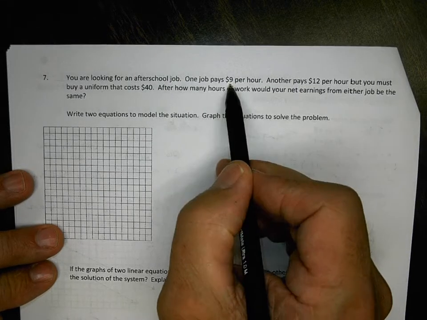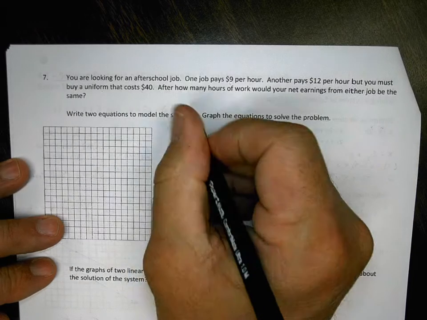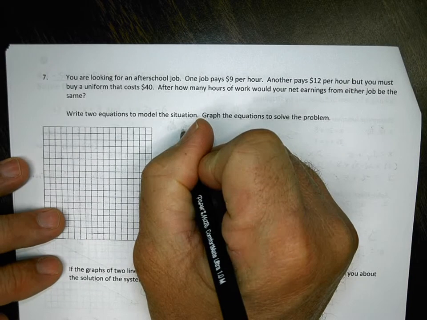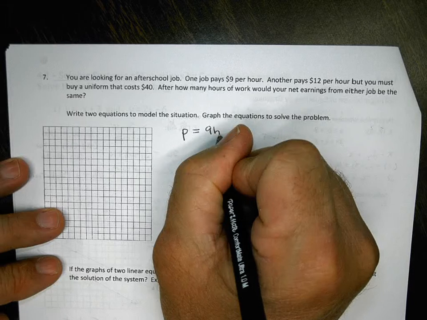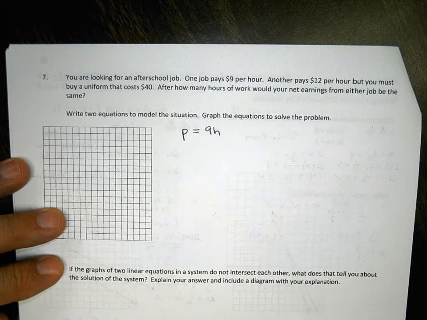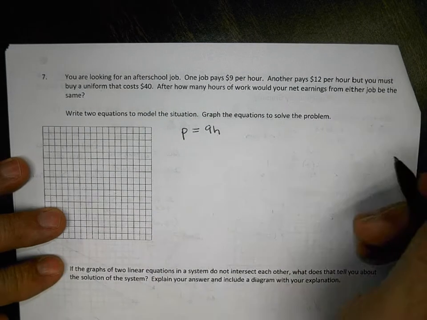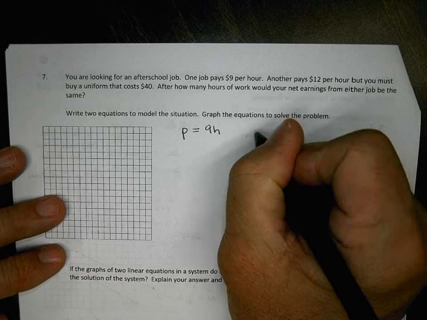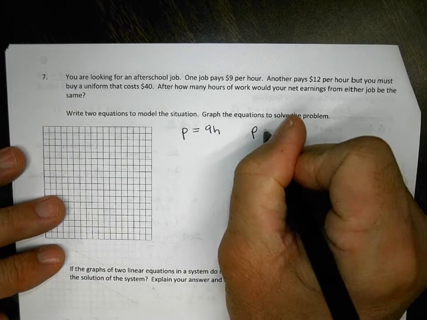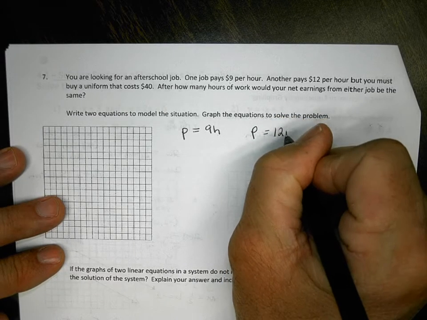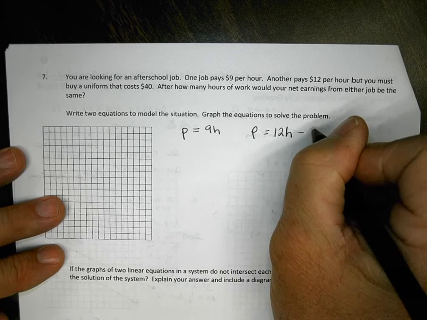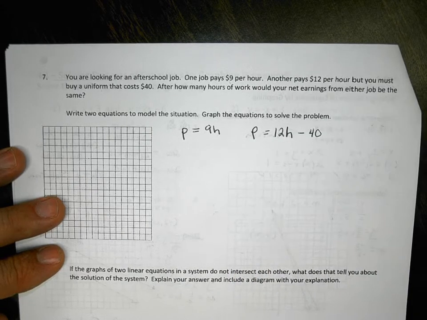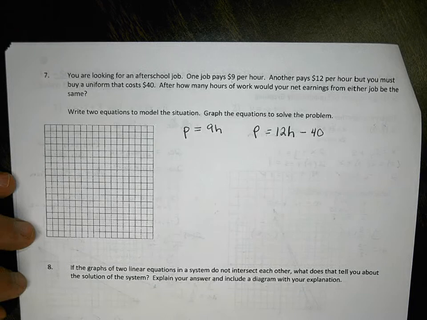Okay, so the first job at $9 an hour, your pay, we'll say P, equals 9 times the number of hours you work. Okay? And the second one is basically the same. Your pay equals $12 times the number of hours you work, but you have to subtract the $40 you have to pay for your uniform. All right.